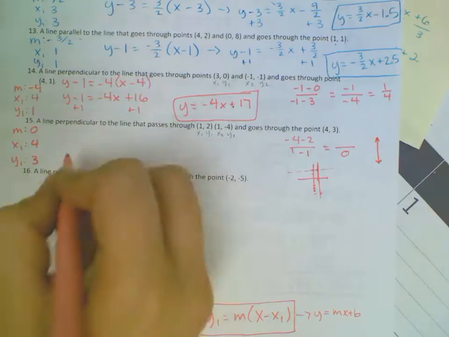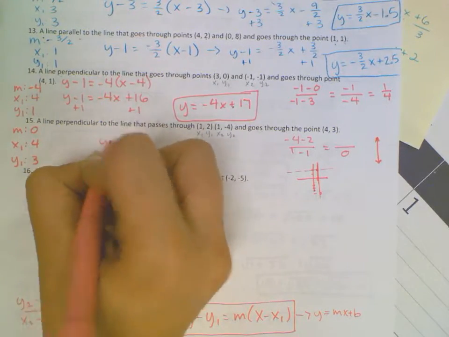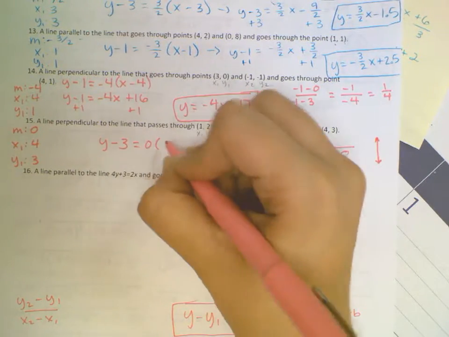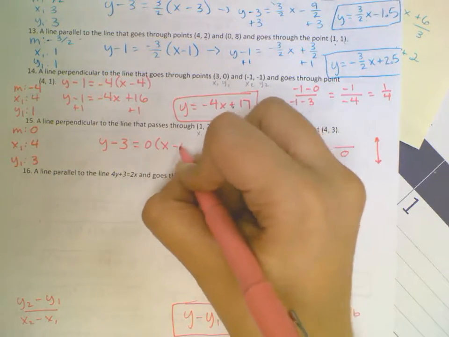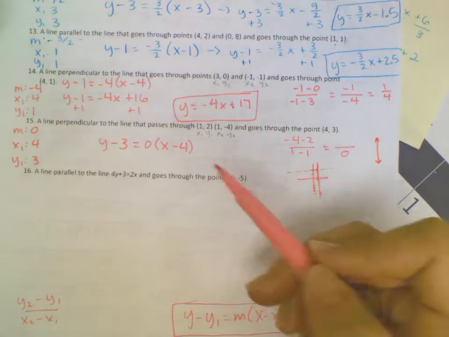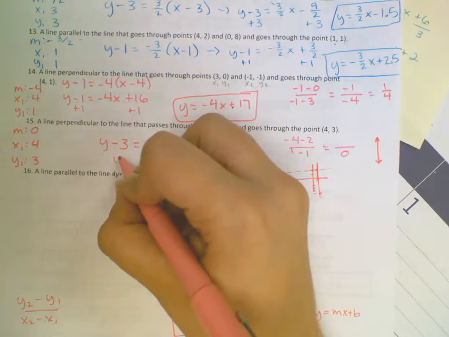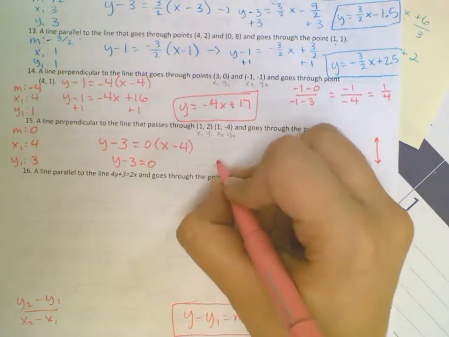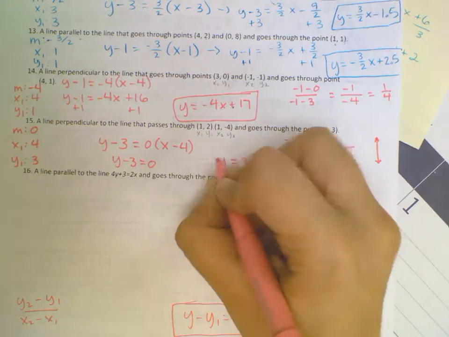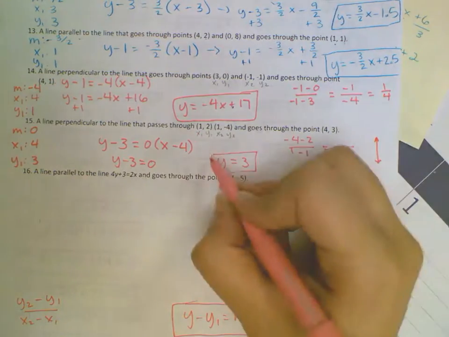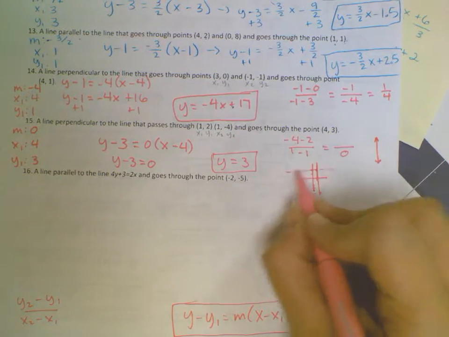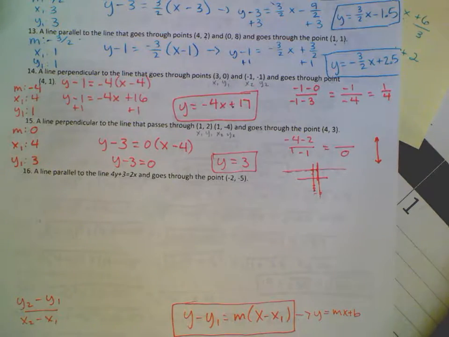So what I can do is y minus y1 equals 0 times x minus 4. All of that is equal to 0. So really, y minus 3 equals 0. I'll add 3 to both sides, and y equals 3. That will be the equation of the line. At y equals 3, that means when y is 3, it will be a horizontal line, which will give us exactly what we're looking for. This one was a little tricky.